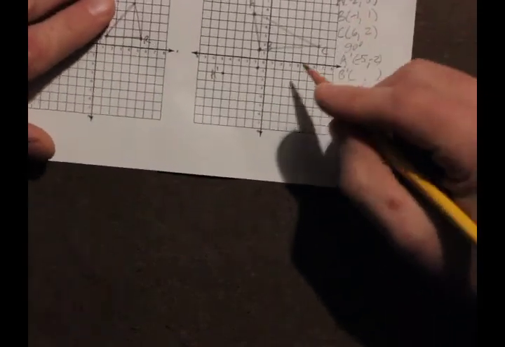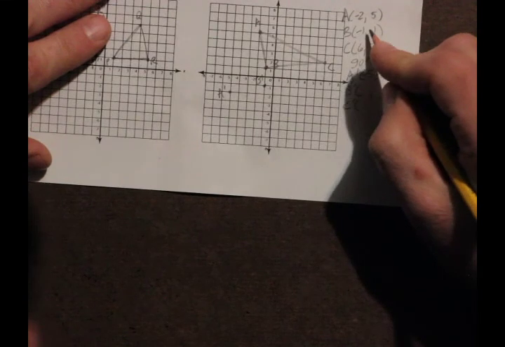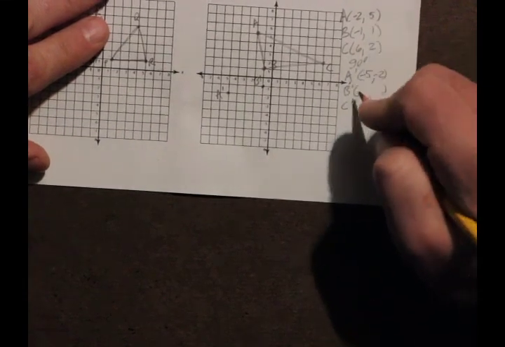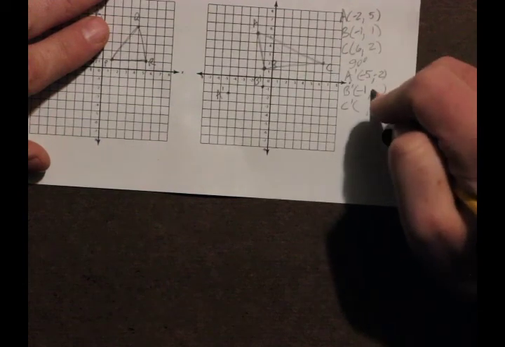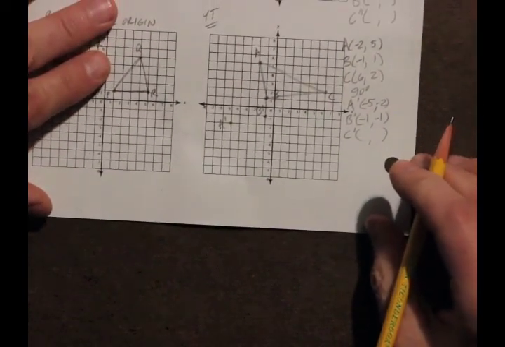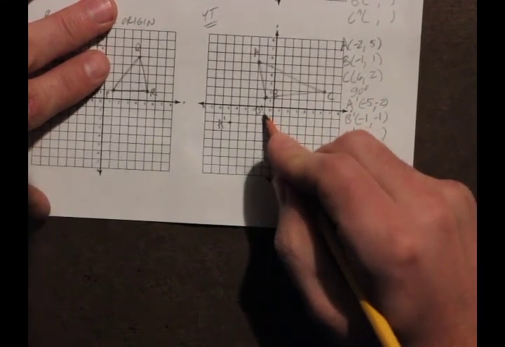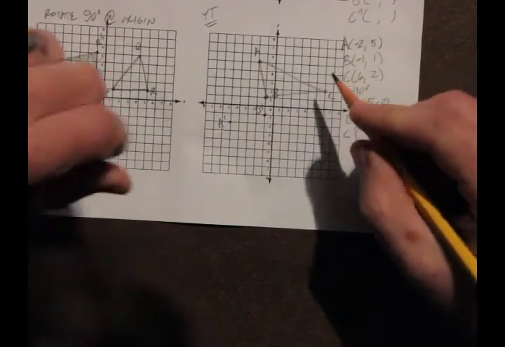All right, let's check that. So that would be B prime. I take my Y value, I change its sign, and I make that my new X value. I take my X value, and I make that my Y value. And I've got -1, -1, that's B prime. And now let's do C.